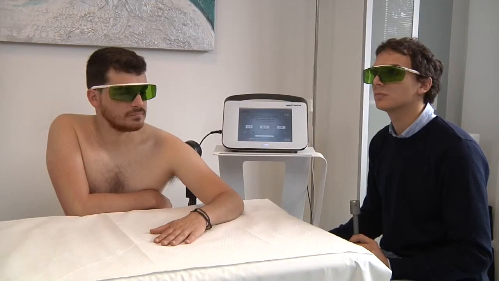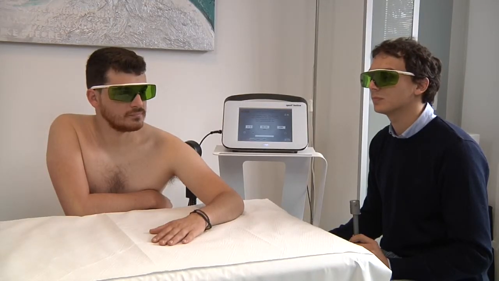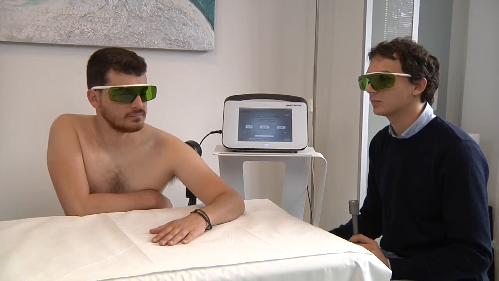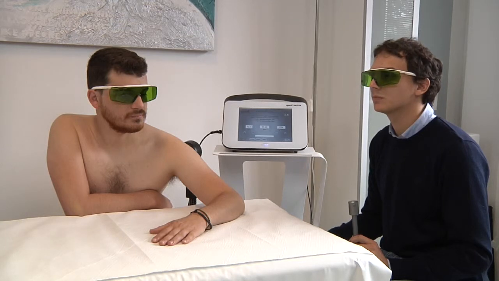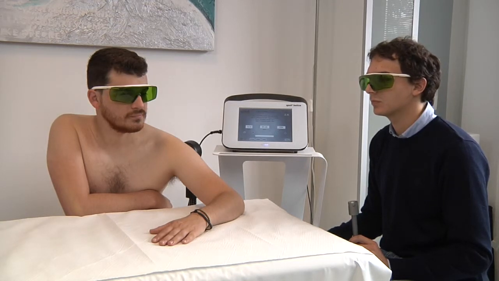For the first phase of treatment, we select a program in the pulsed mode with fixed frequency. We have already applied the small spacer. We will have to perform a slow movement along the treatment area that goes from the proximal third of the forearm to the distal third of the arm.